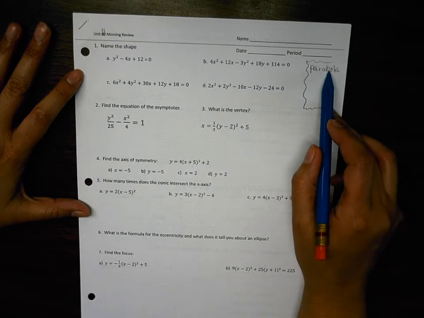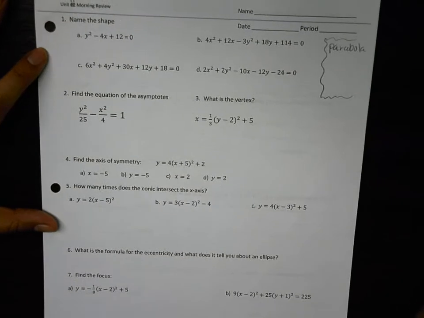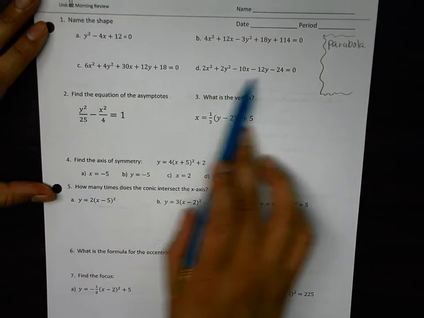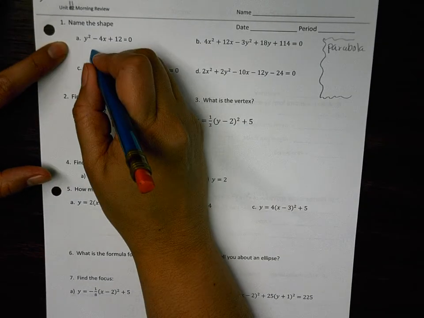The order I suggest you do it is look for a parabola first. Why? Because a parabola is the most unique. It is the only one that has one variable squared. So glance through which one's your parabola. A. Everybody agree?